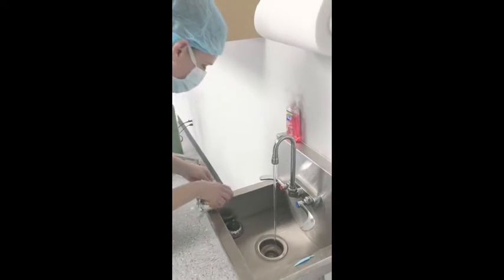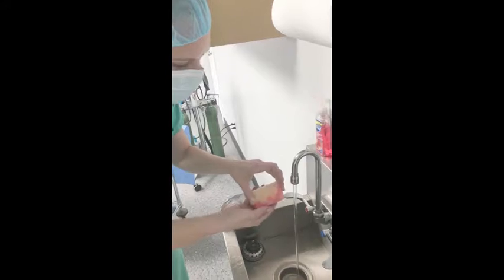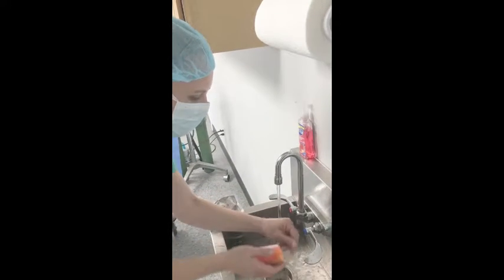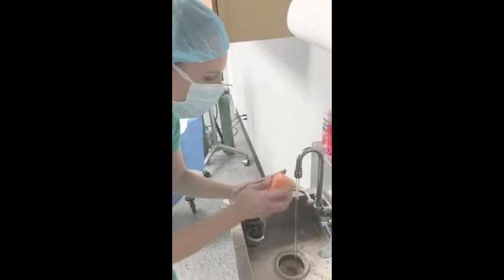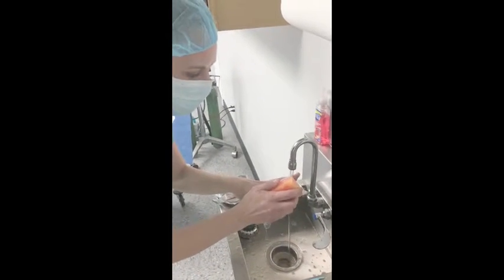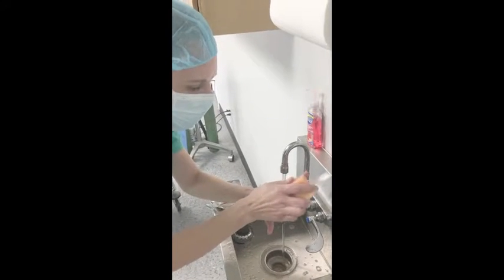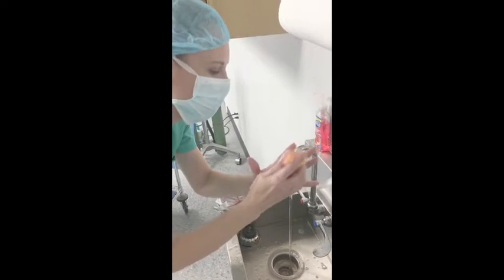Okay, after I've cleaned out my fingernails, I'm going to take my sponge. It's already got the scrub solution in it. It's got a scrub pad on this side. I'm going to get it wet. And to do a surgical scrub, each hand and finger has to be scrubbed. I'm going to use the scrub side. Every finger has to be done, 10 strokes. Moving all the way around, 10 strokes.